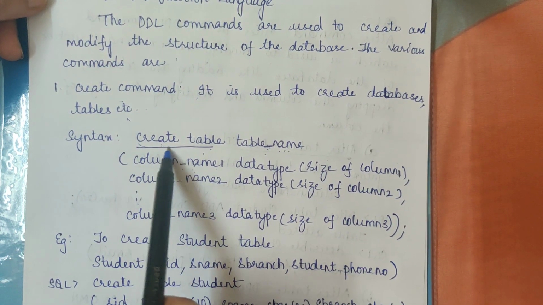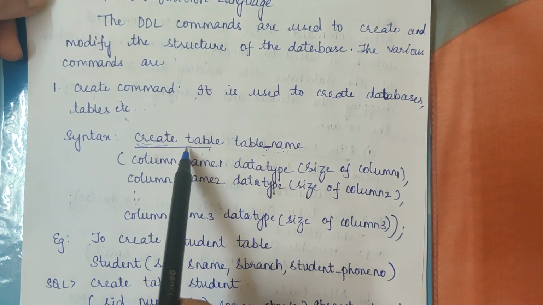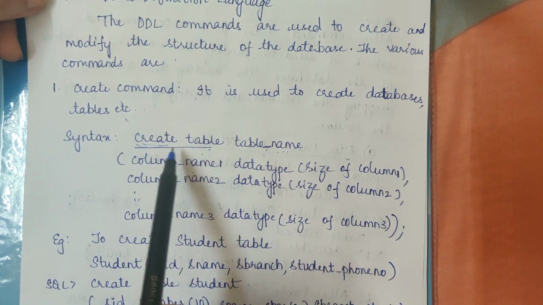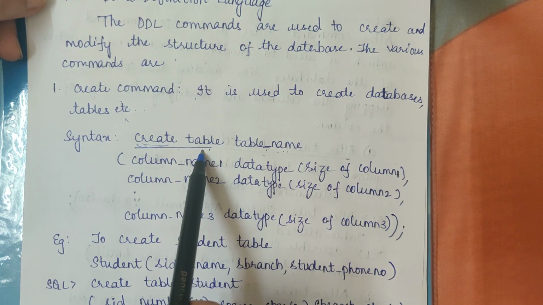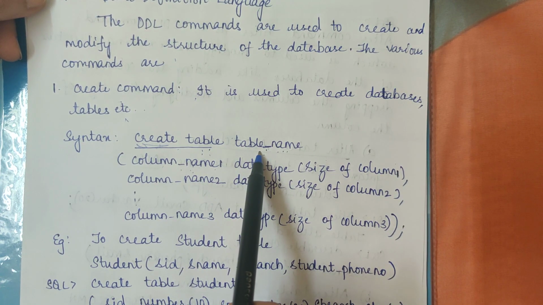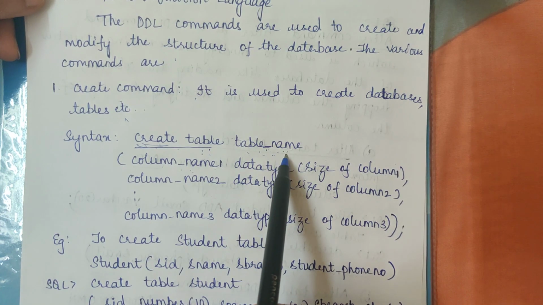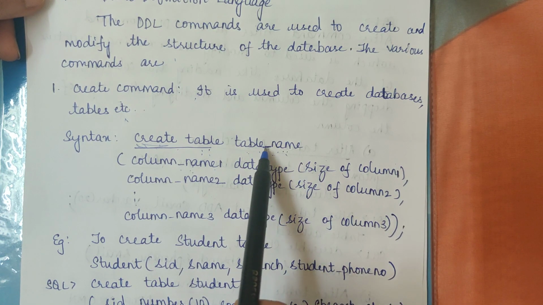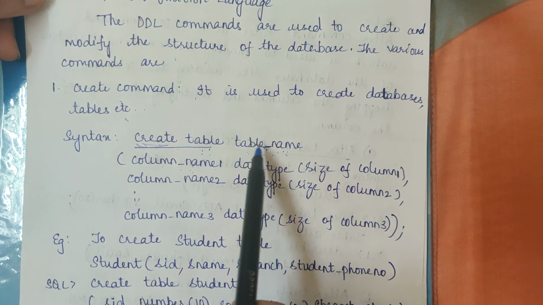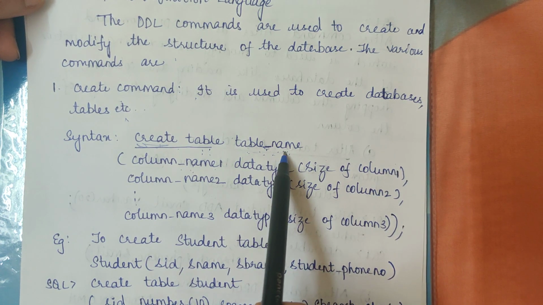Create, it is a keyword, the name of the command. What we are supposed to create is a table. So create table, both are keywords, and the name of the table. The name of the table can be anything, but the main thing is the name of the table should be a single word, or if we want to take more than one word, then definitely we have to use an underscore that is separated between each and every word in the name of a table.